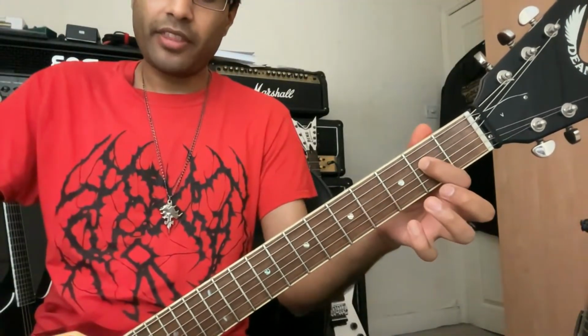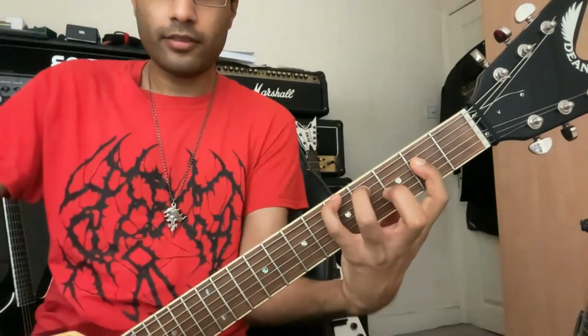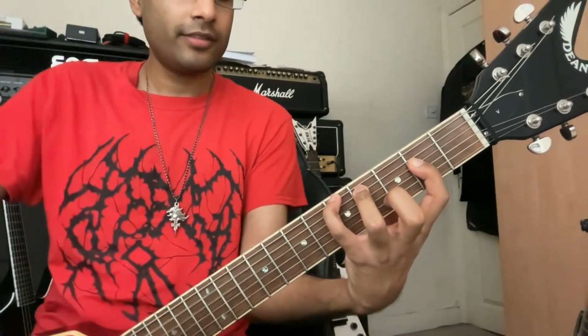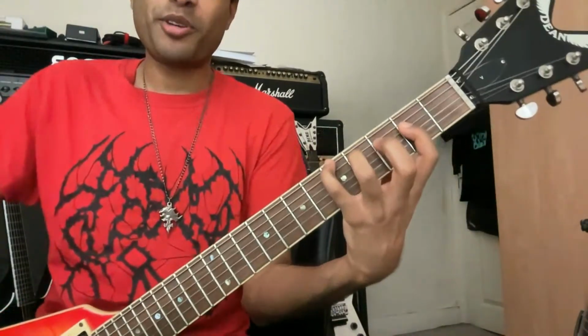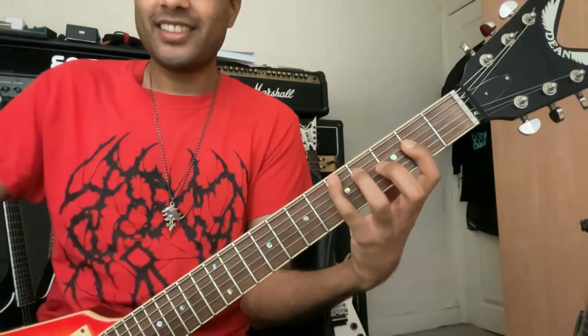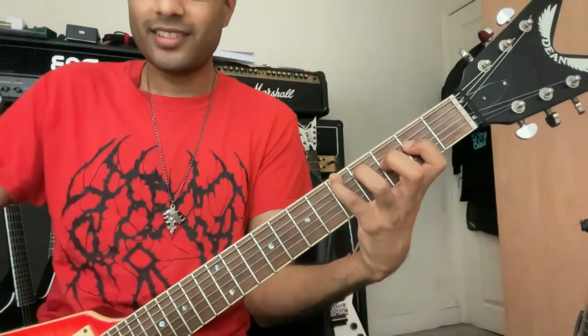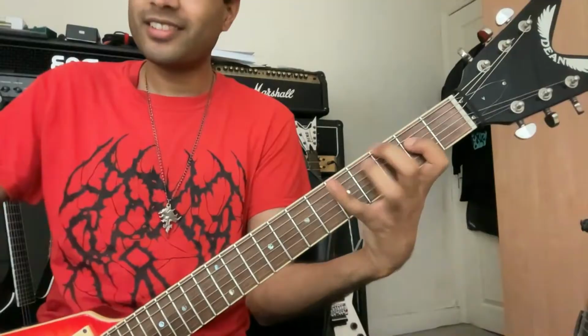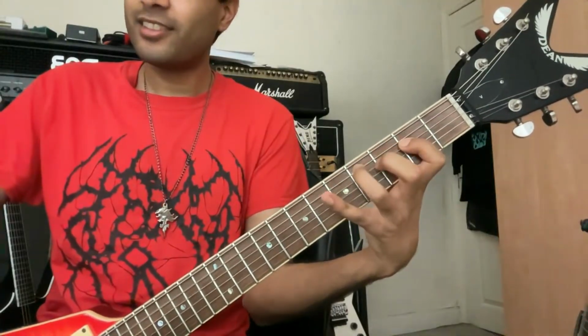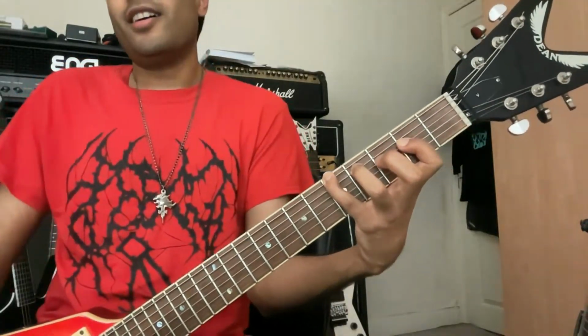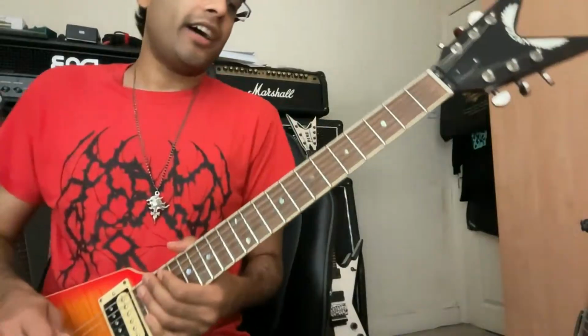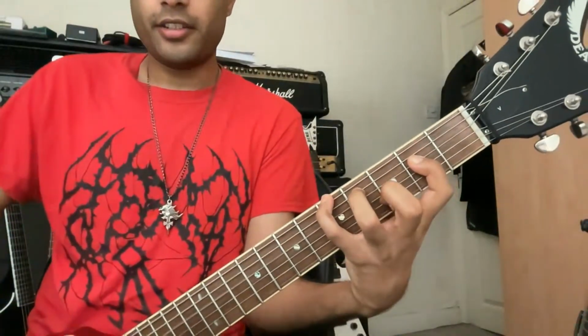We move it up 1 fret, keep the fifth. Then we get this very optimistic sounding chord. And that is how you play your major triad.